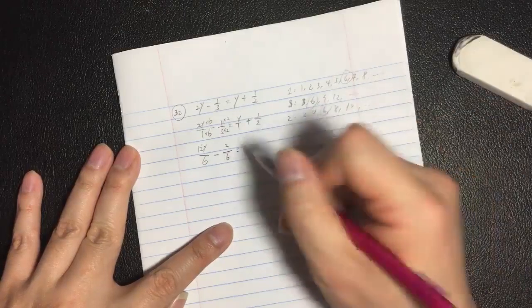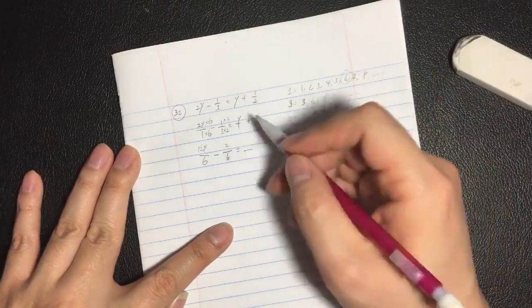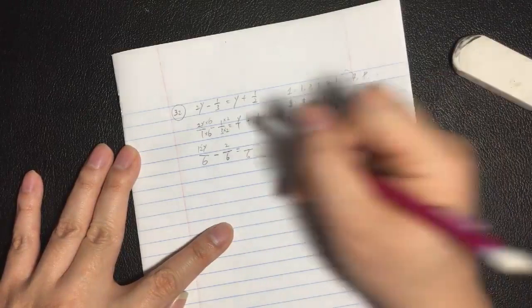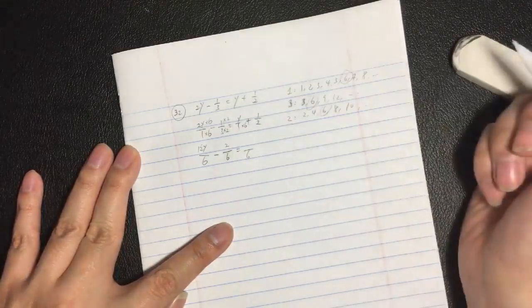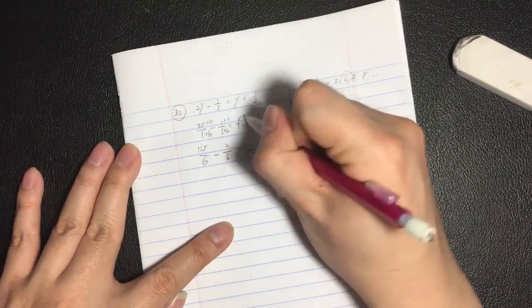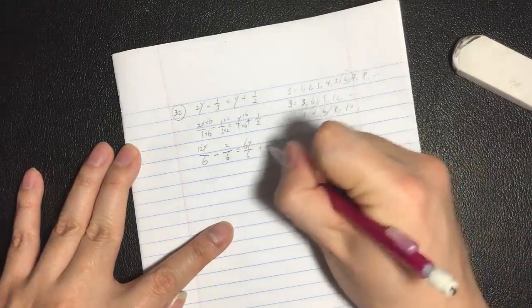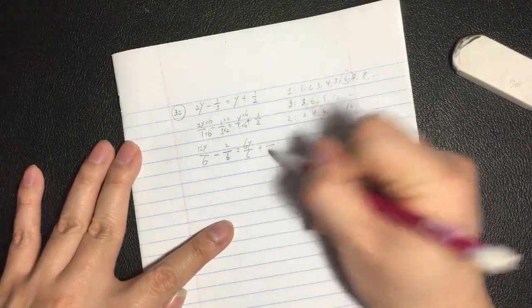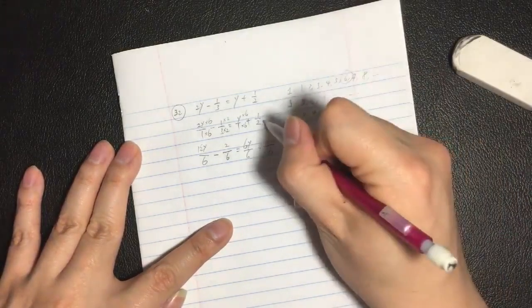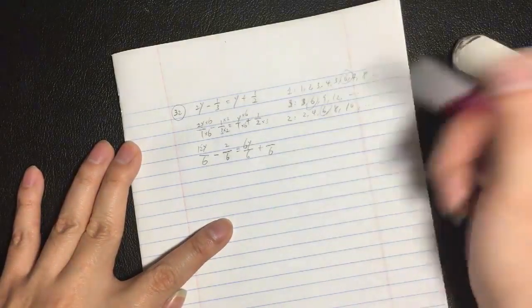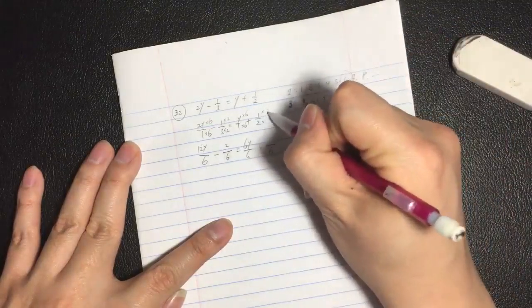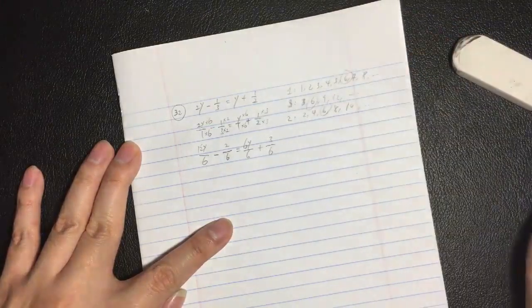Next, in order to make 1 to be 6, I multiply 1 by 6. Then do the same thing to the top. y times 6 is 6y. Last term, to make 2 to be 6, I need to multiply 2 by 3. Do the same thing to the top. 1 times 3 on the top is 3.